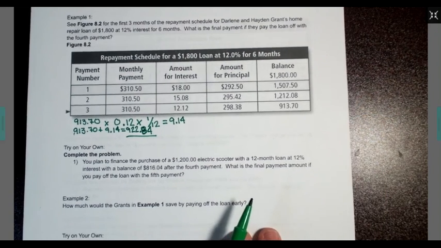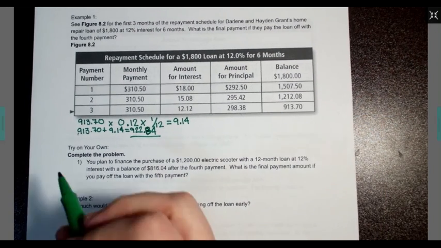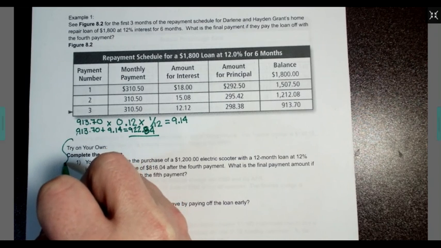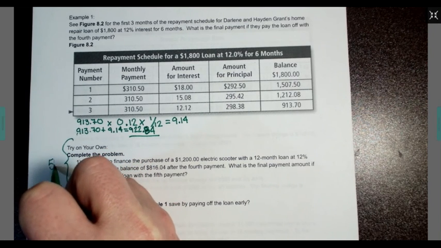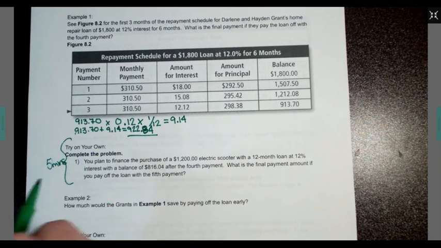We have now moved to the try on your own. I want you to take 5 minutes, pause your video, and answer question 1 from the try on your own. It wants to know, what is the final payment if you pay it off in the 5th loan for this particular electric scooter? Pause your video now.